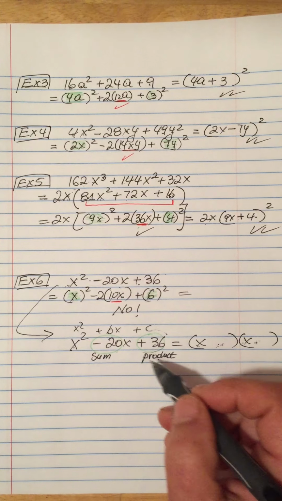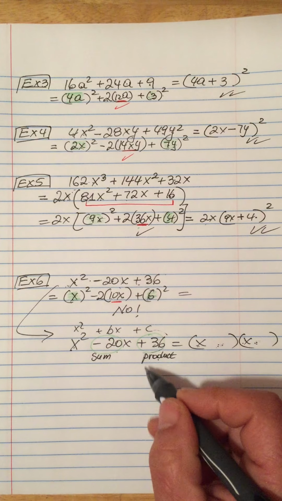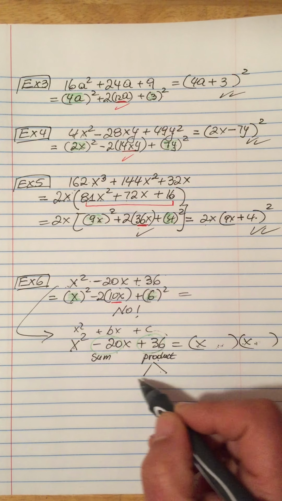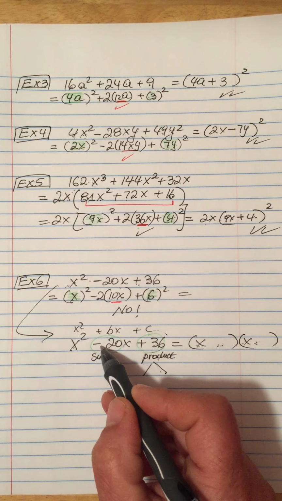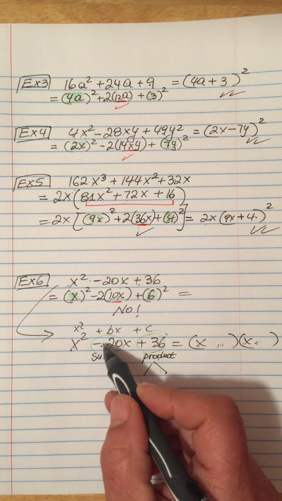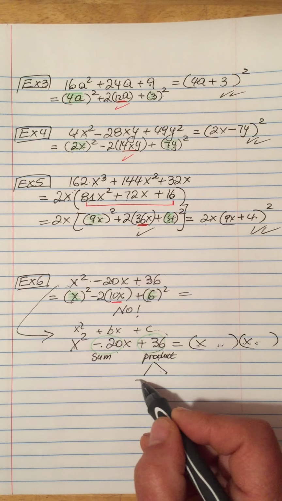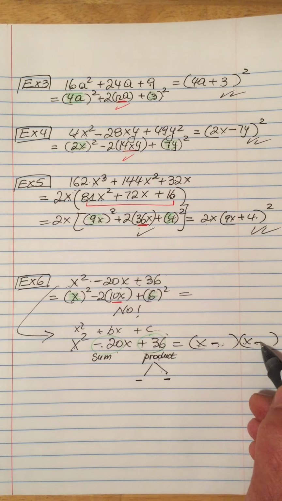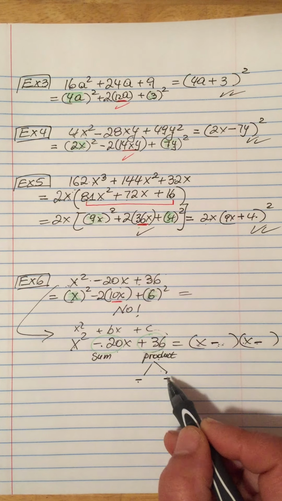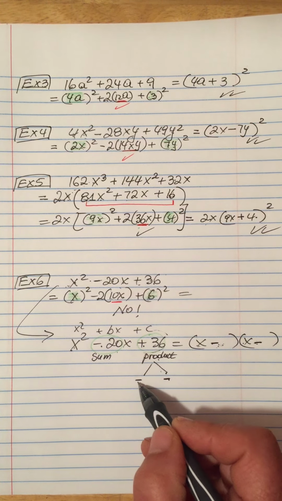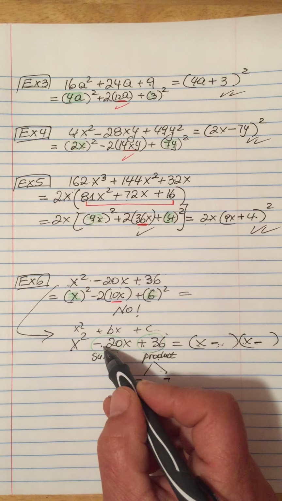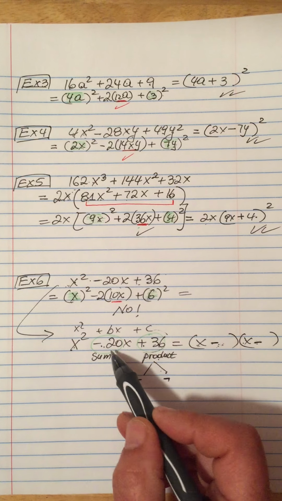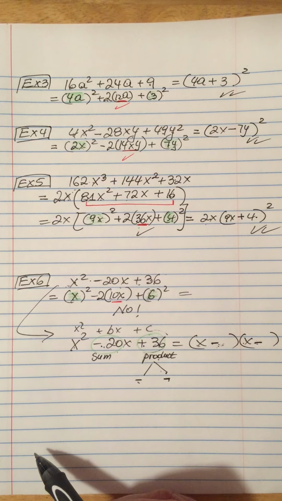Now, positive 36 is a positive product, which means the numbers have the same sign. But the sum is telling us, yes, the numbers have the same sign, but they are both negative. So I know the signs of the numbers, because negative times negative is a positive product, and negative plus a negative is a negative sum. Now, what are the factors of 36 that will satisfy 20?